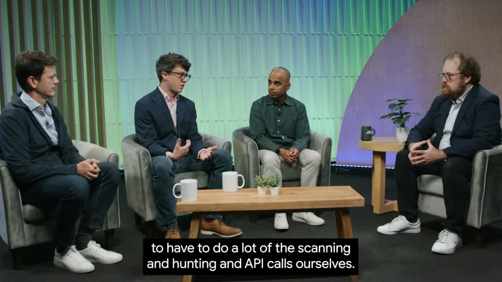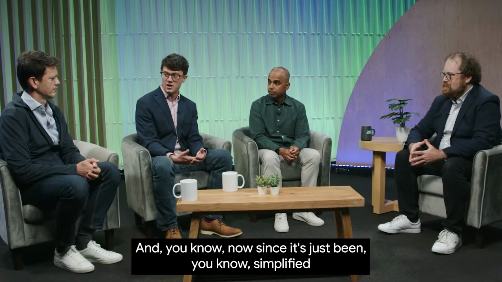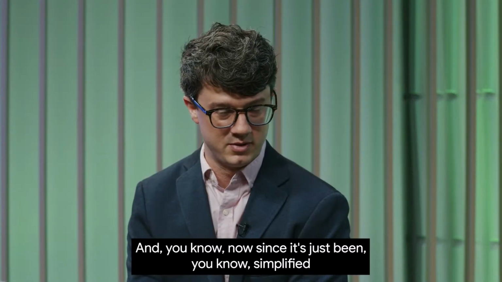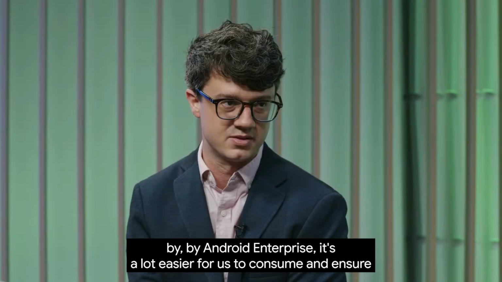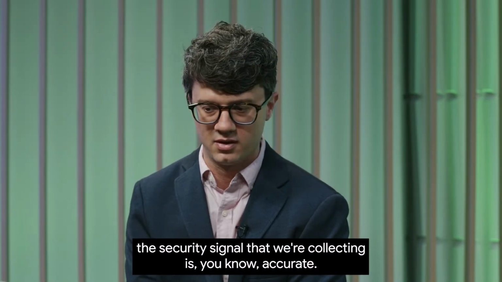We used to have to do a lot of the scanning and hunting and API calls ourselves. We would have to interpret what that data meant. And now, since it's just been simplified by Android Enterprise, it's a lot easier for us to consume and ensure the security signal that we're collecting is accurate.